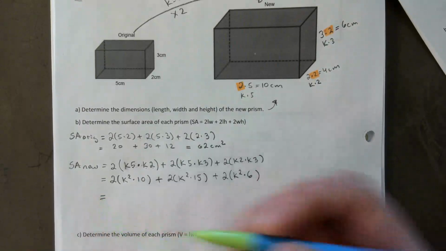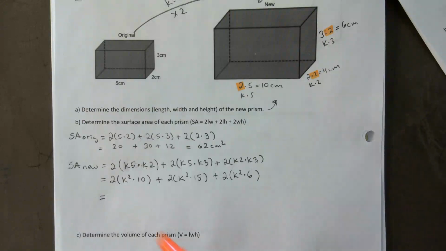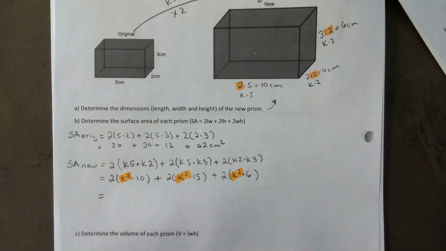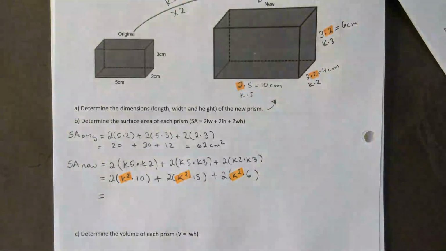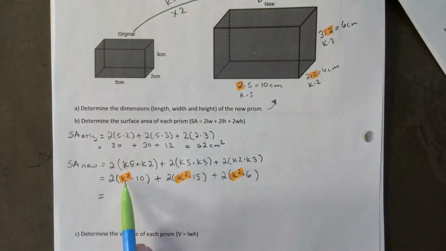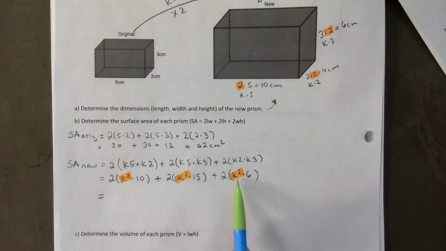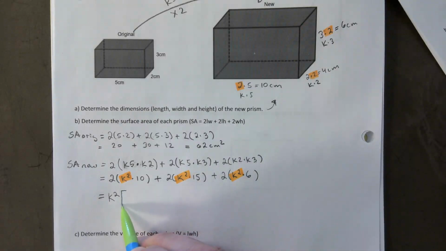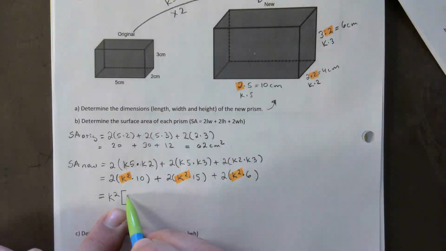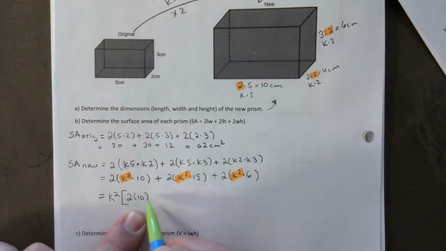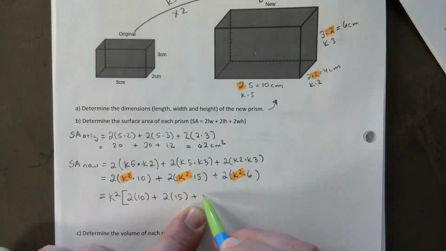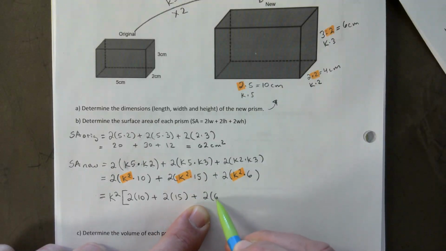And here's where I want to land right now. I want you to notice there's a k squared there, there's a k squared, and there's a k squared. Do you remember factoring in intro? I can take out the k squared from every single one of these expressions, right? So watch what I'm going to do. I'll go k squared, square bracket, and I'm left with 2 times 10 plus 2 times 15 plus 2 times 6.